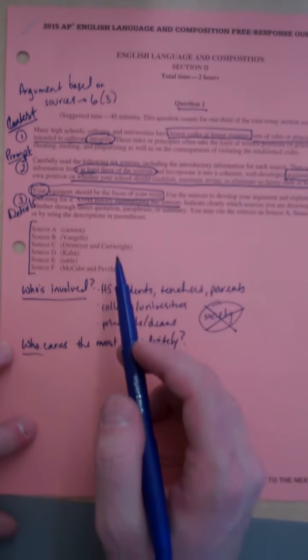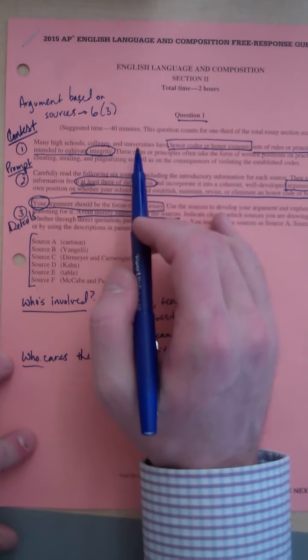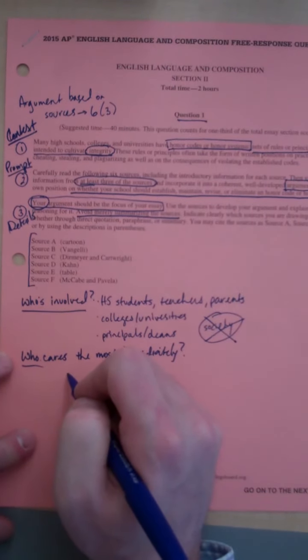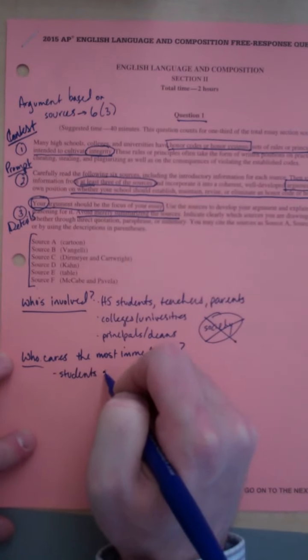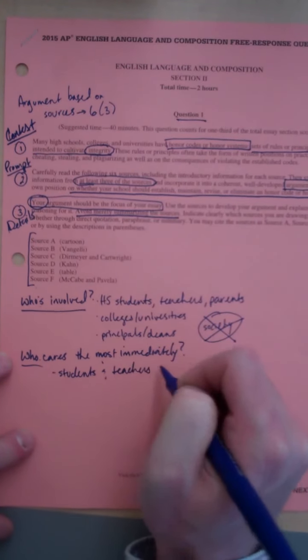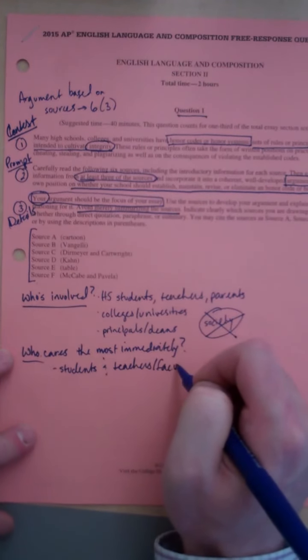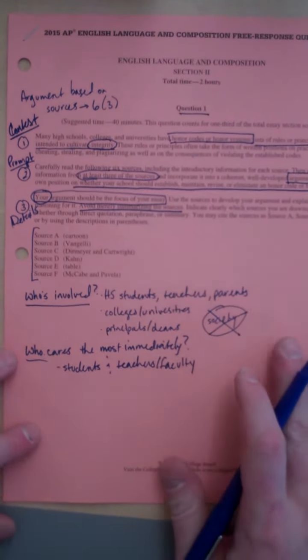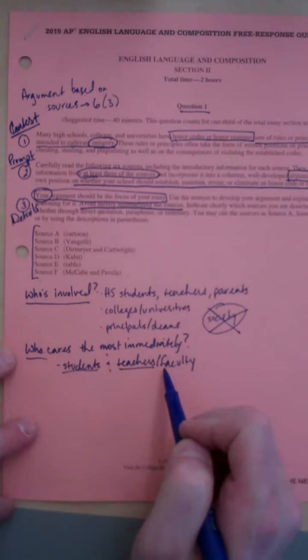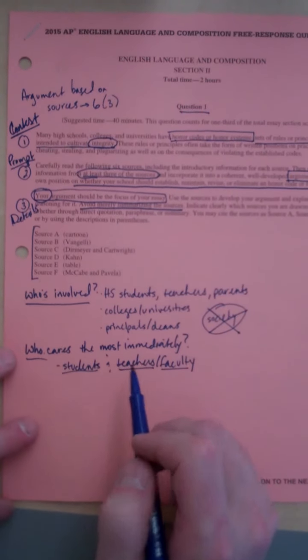In my opinion, honor codes for high school students and college students would impact students and teachers or faculty the most immediately. Because these are the folks that it affects and impacts on a daily basis. So while teachers may be impacted, while university admissions may be impacted, while principals and deans are even impacted, I would argue that students, because it informs their decision making, and then teachers and faculty are affected the most immediately.